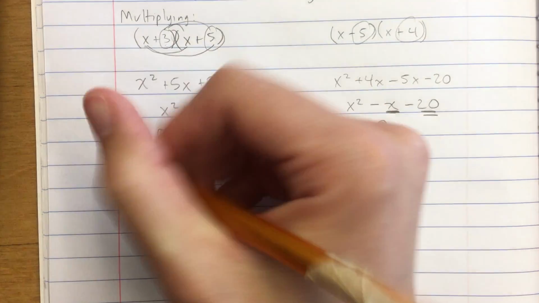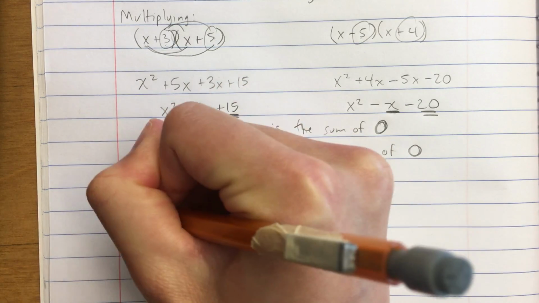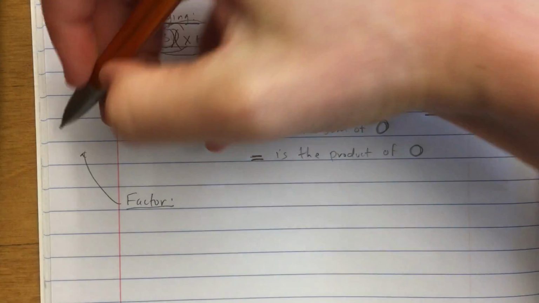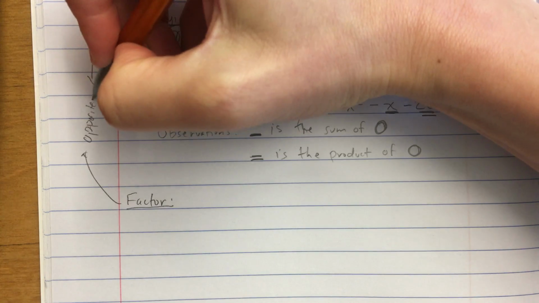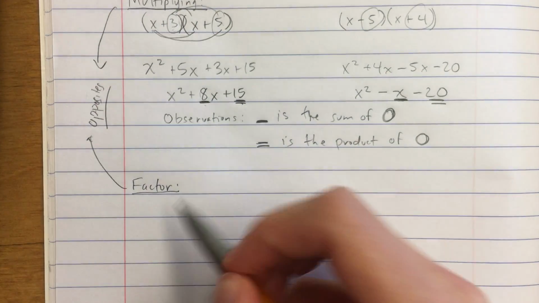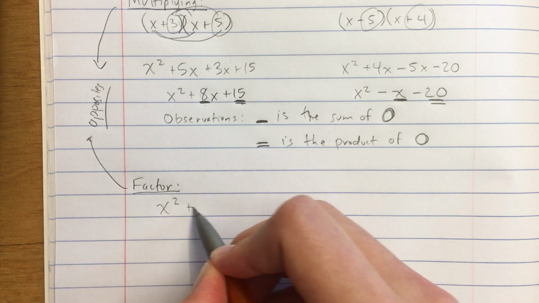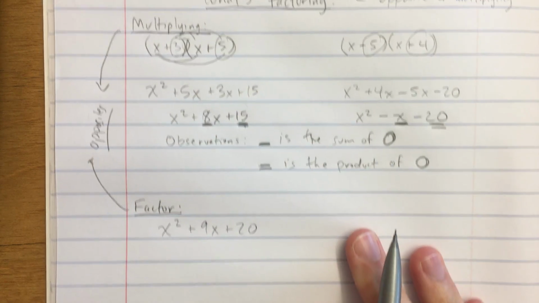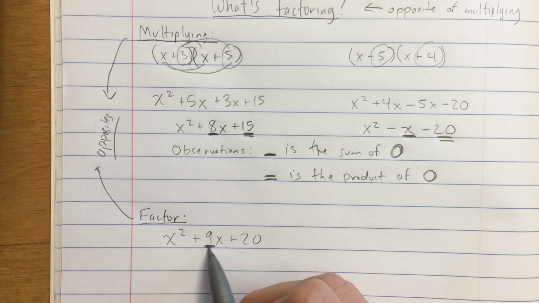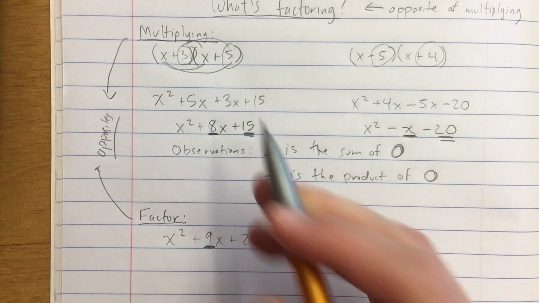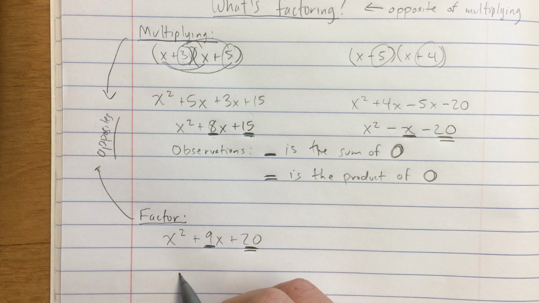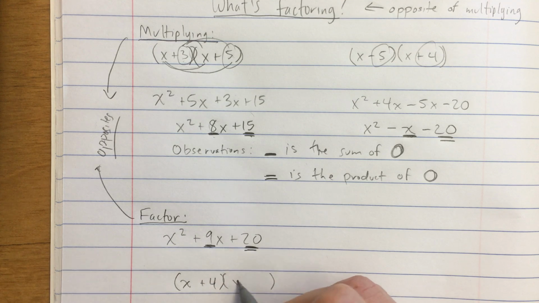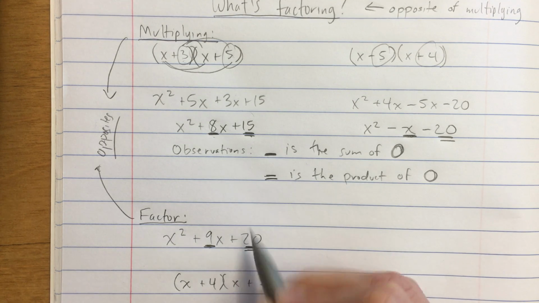So that's what we learned last week, we noticed that cool little pattern, and then we could use it to do something new, which is factor, which is the reverse of multiplying. These are opposites. So I can say, okay, what if I have something that looks like this, which looks like the answer to a multiplying problem? All I need is two numbers that add to 9 and multiply to 20. What are those two numbers? That's x plus 4, x plus 5. 4 plus 5 is 9, 4 times 5 is 20.